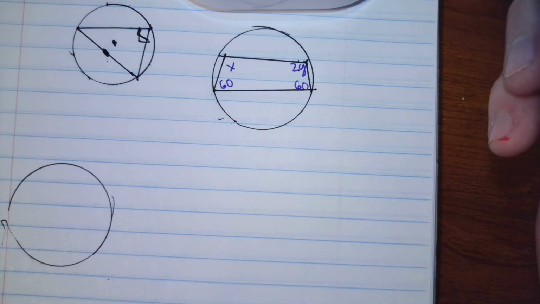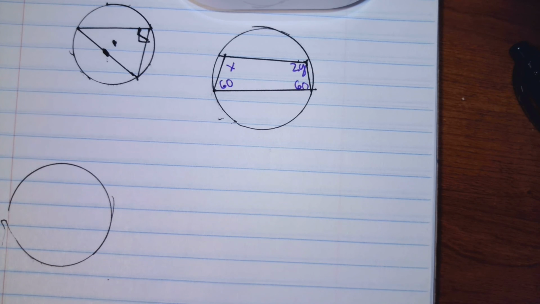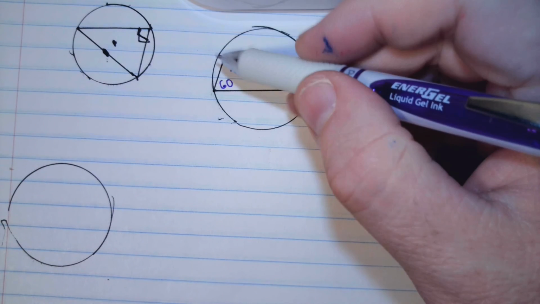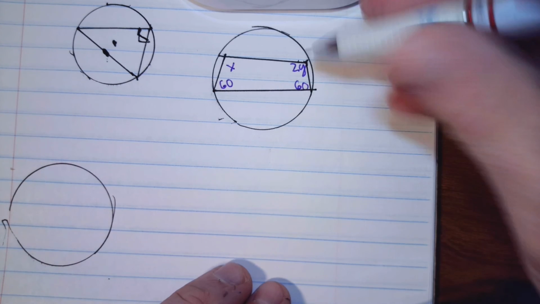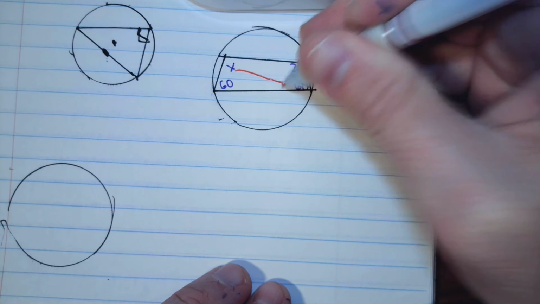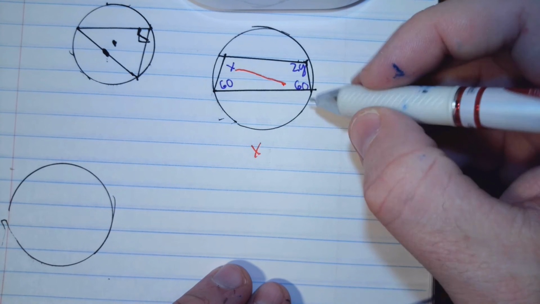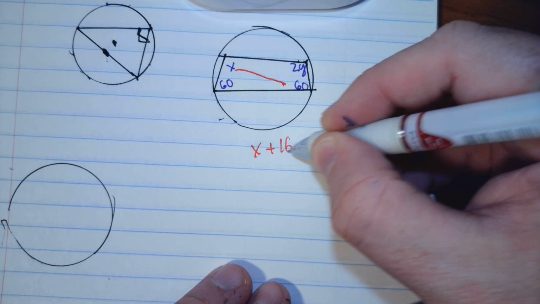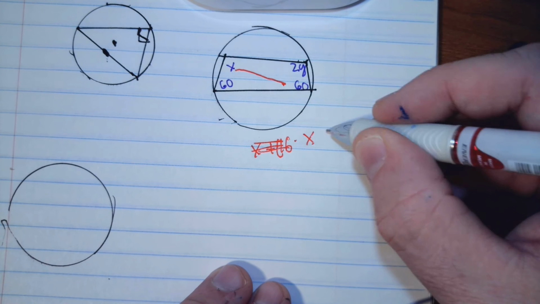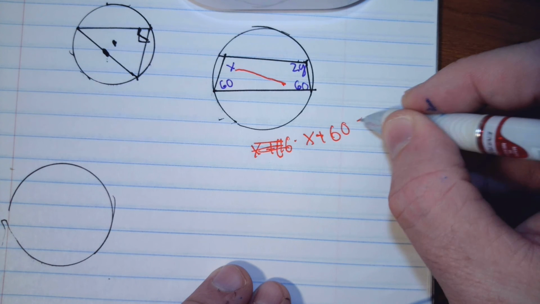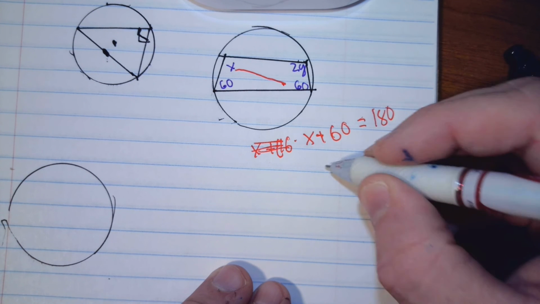Okay. Well, the theorem says that opposite angles are supplementary. So that means that X and 60, let me do this. These are opposite angles, right? That means X and 60 are going to equal 180. So X is going to equal 120.